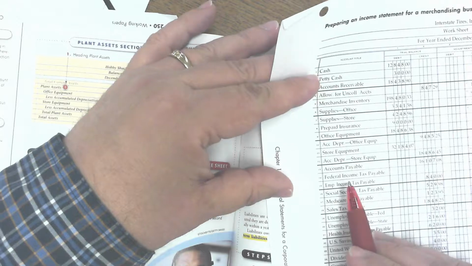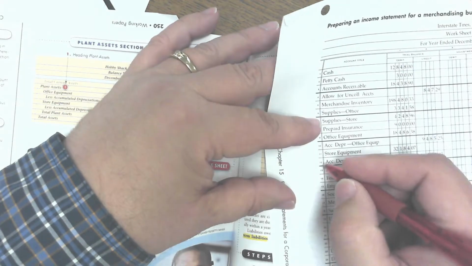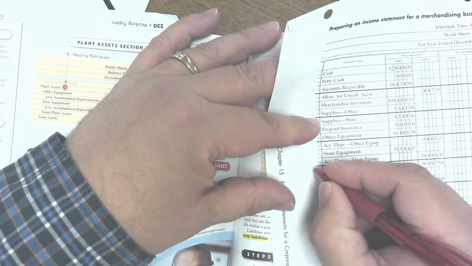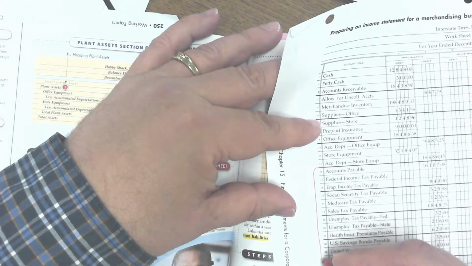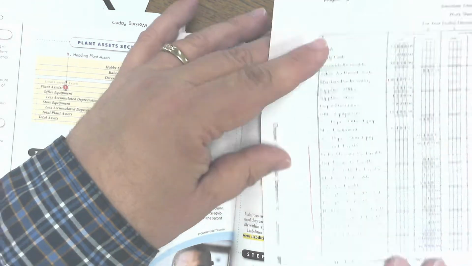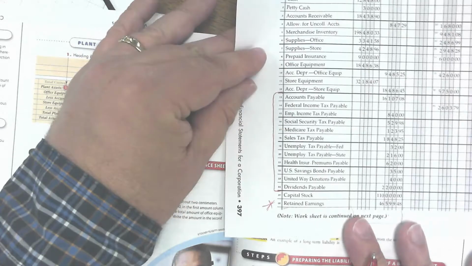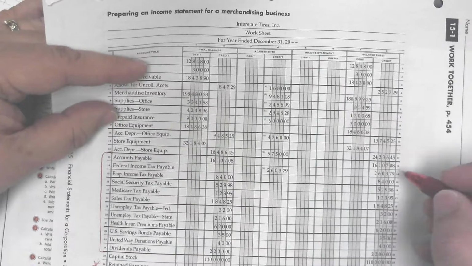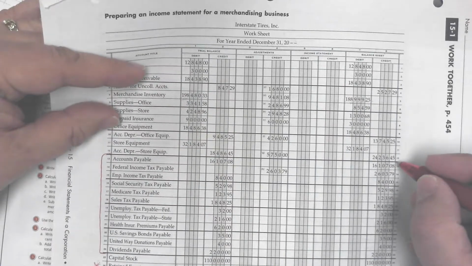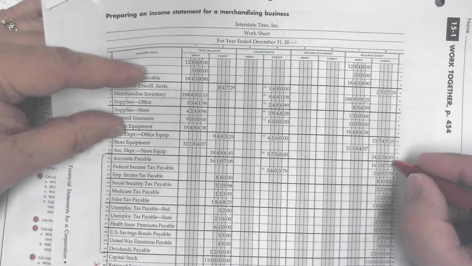So we'll start here at the top. Dividends payable, so I just made that line on there, and then we'll go over to the other end for the end of the year stuff.